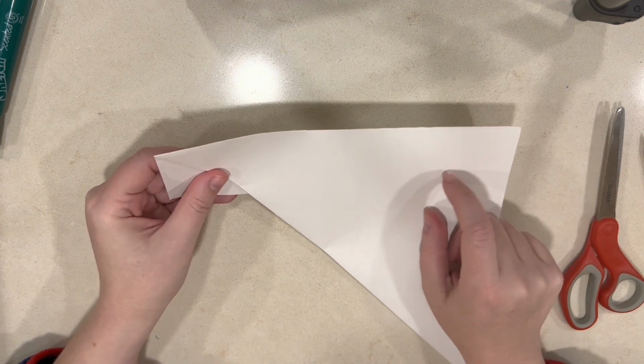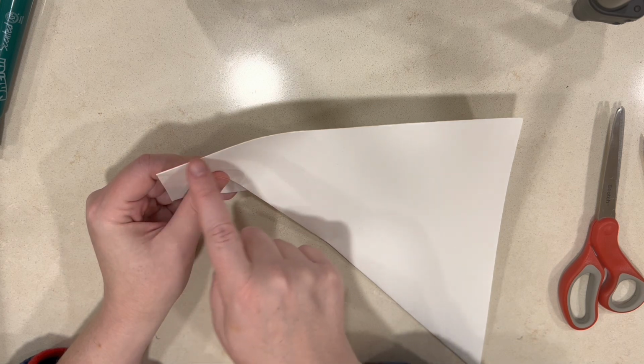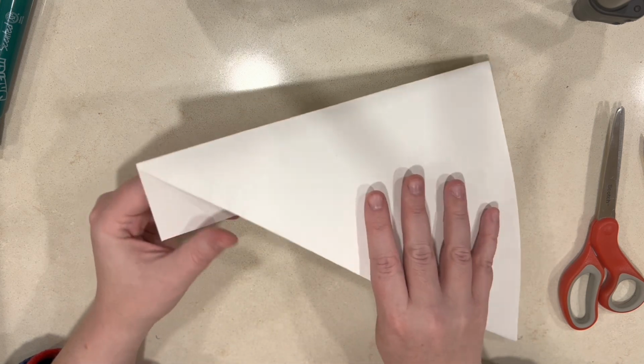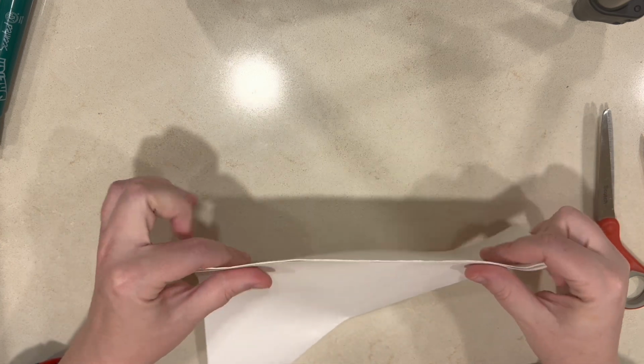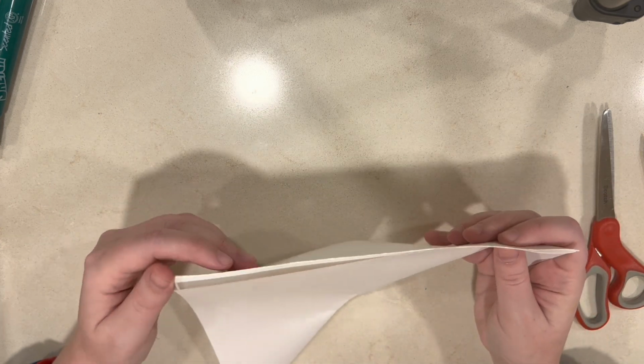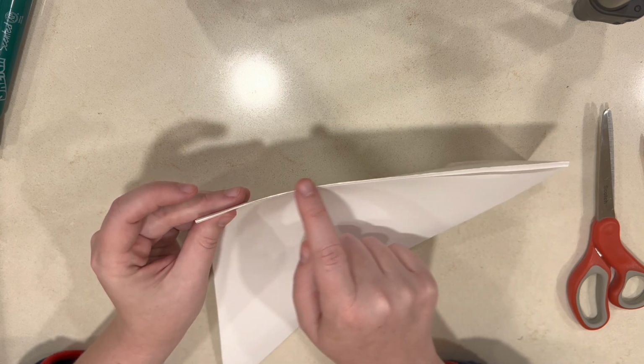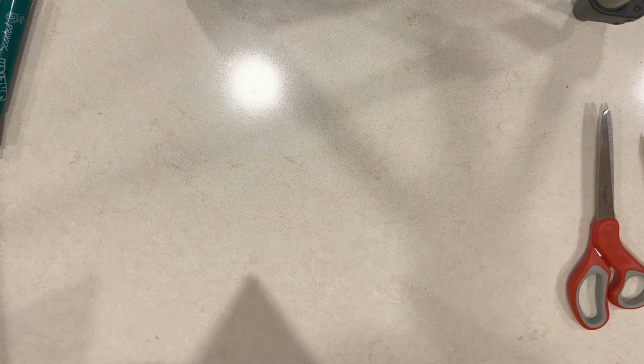Okay, so I'm gonna do the tearing method, and I just put my tongue along that edge. I'm now going to flip my paper over, fold the paper the other way, and do the same thing. I'm gonna carefully put my tongue along that edge.